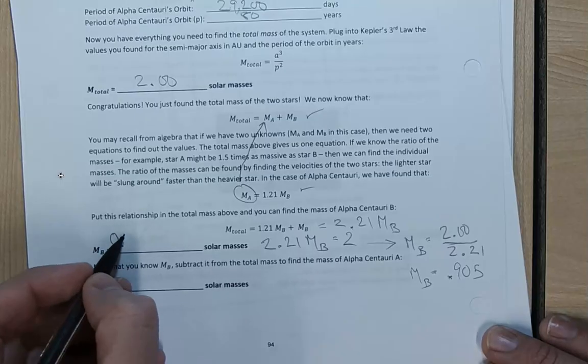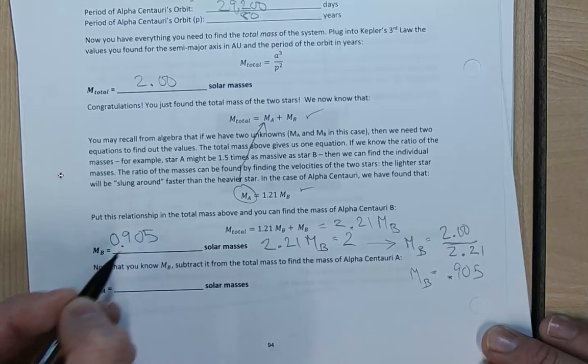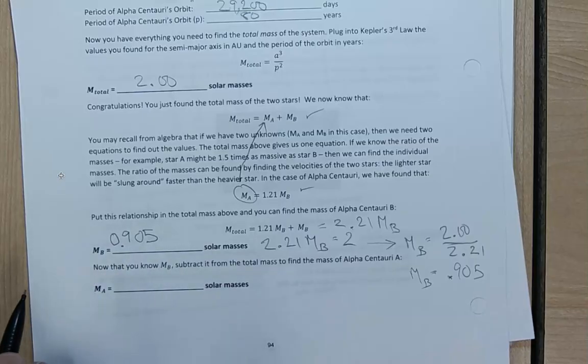So, just putting the placeholder here just to be careful, 0.905 solar masses.